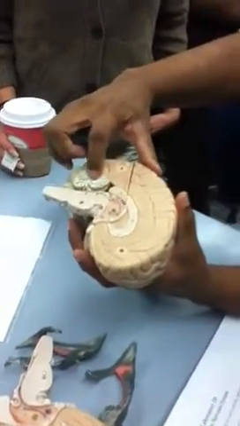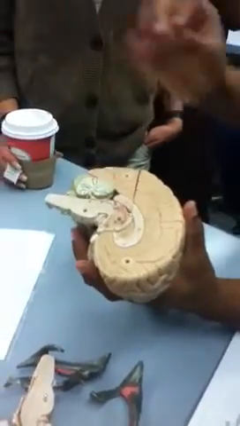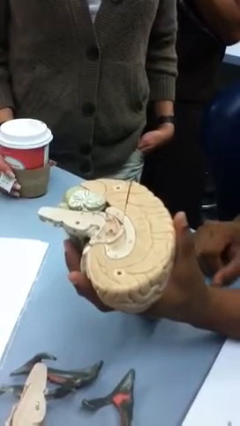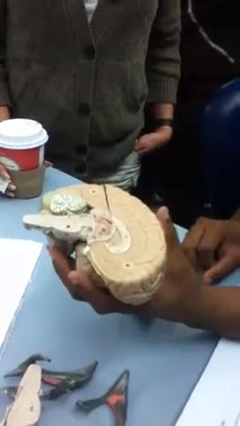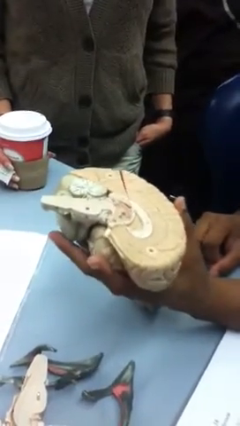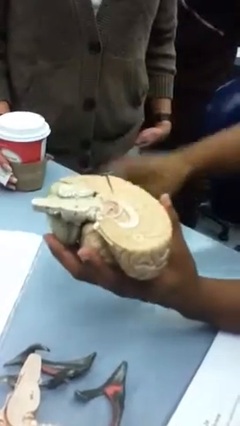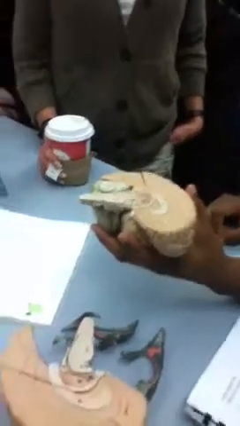The branching white matter is called the arbor vitae. So white matter deeper in the cerebellum. Arbor vitae. And so it's these two areas, the cerebellum and the pons, that make up the metencephalon.